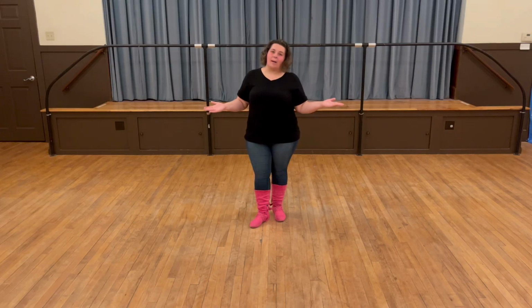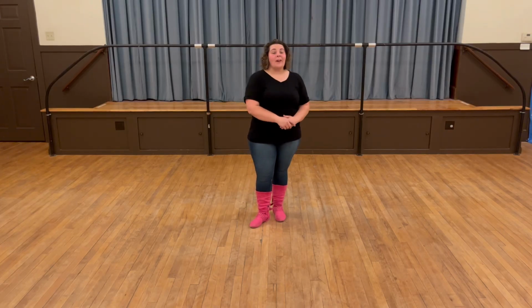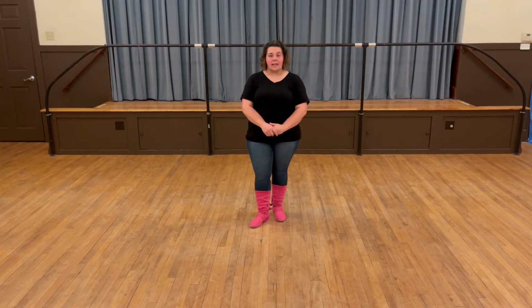Let's learn Party in the Hills. It's choreographed by Whitehouse, McKeever, and Joey Warren. It is a 32 count 2-wall advanced line dance with a tag on the end of wall 1.